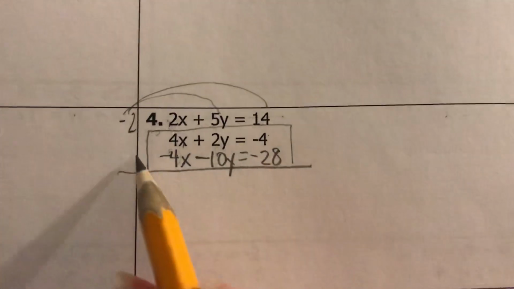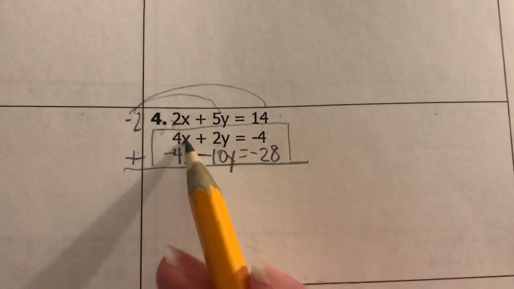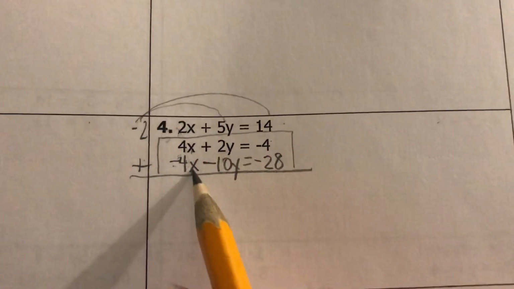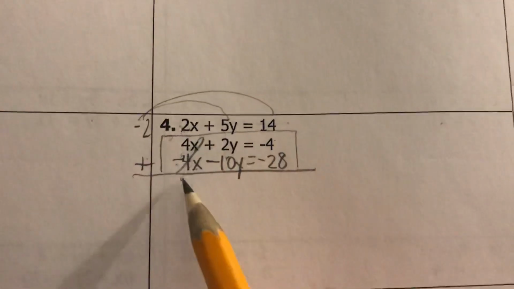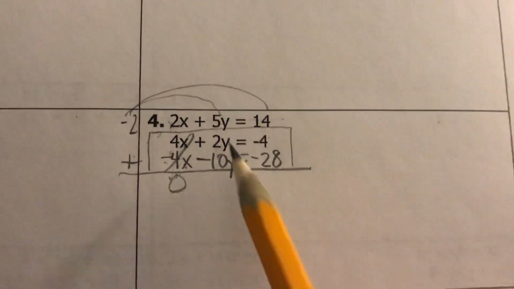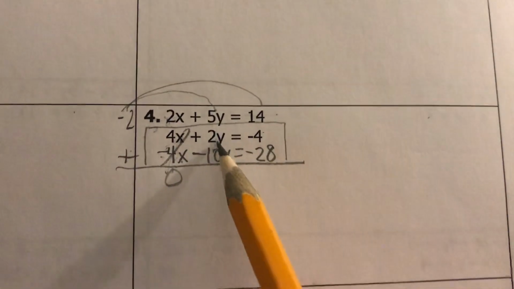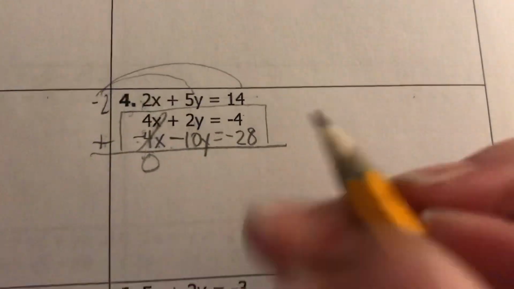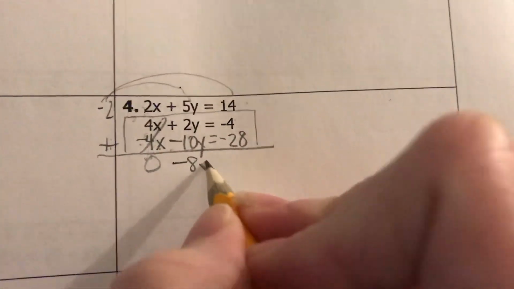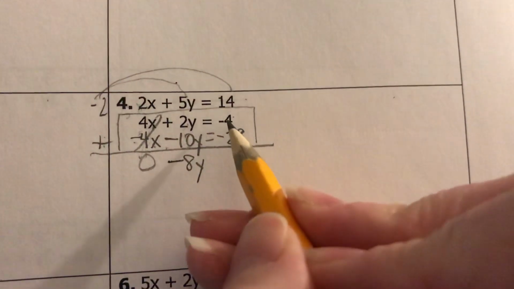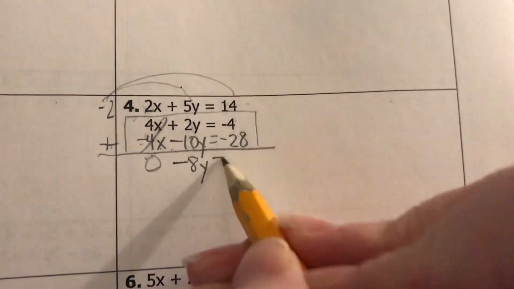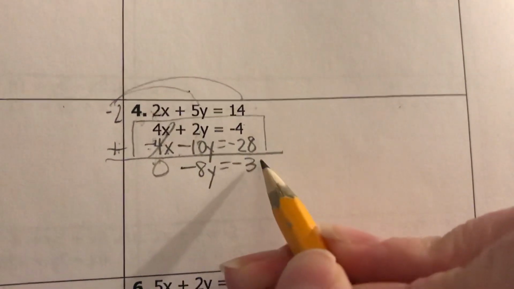So when I add those now, I have 4 plus negative 4. That goes away. There is my 0. Now in this one I have a 2 plus negative 10. That gives me negative 8y. Negative 4 and negative 28 is negative 32.